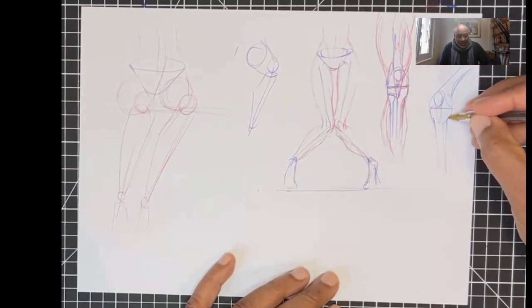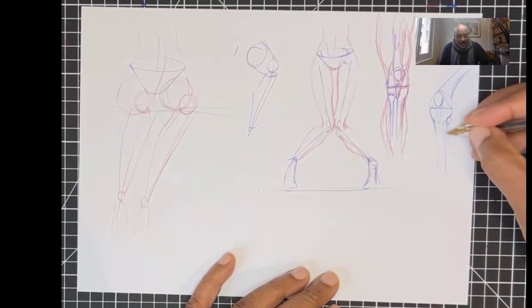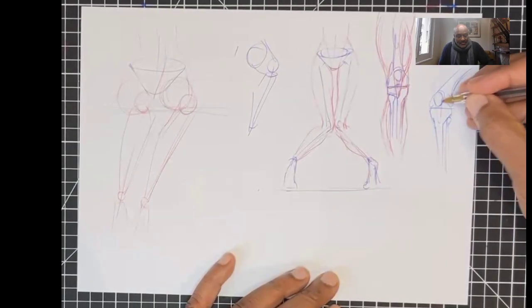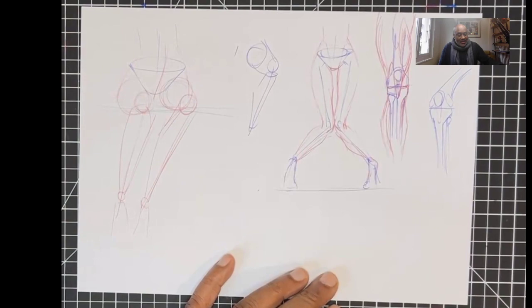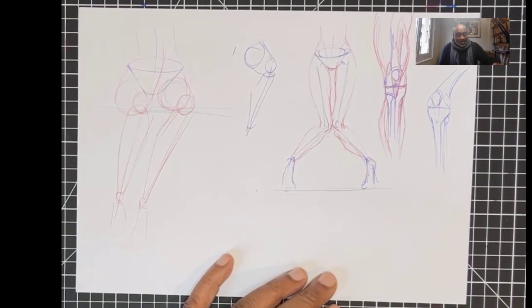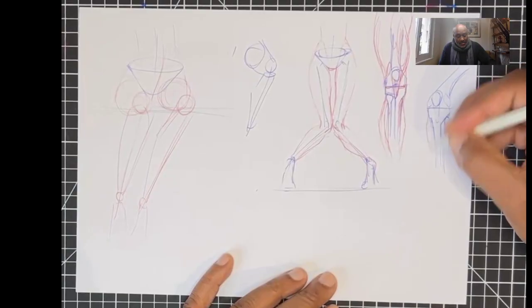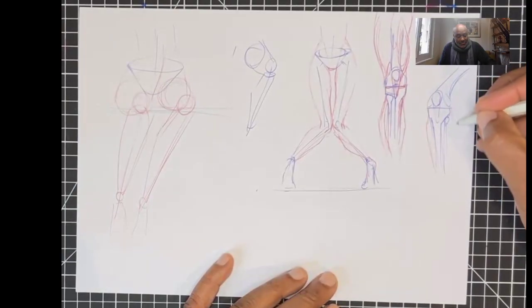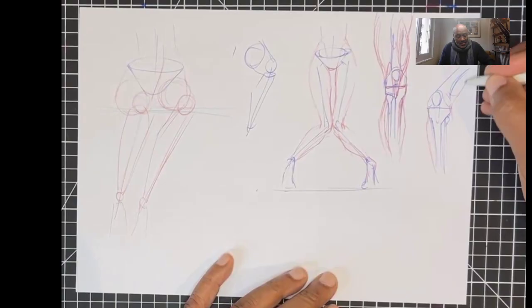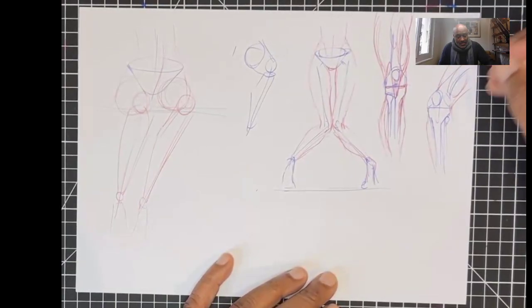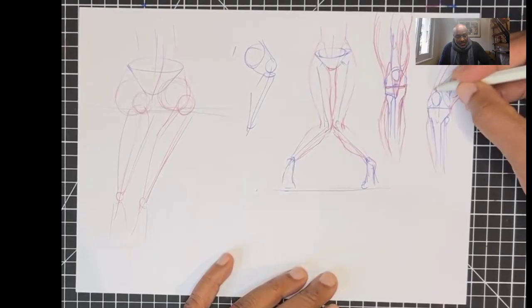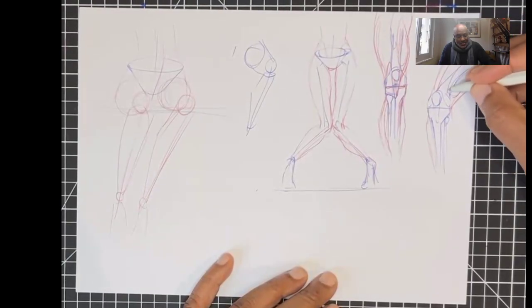We'd have that second bone here, right? And then you can say, okay, I'm happy with that. And then you add all the relevant muscle around it. I'm running out of space there, but you get my point.